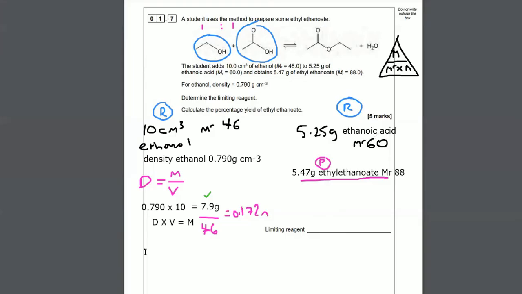So this was for ethanol. Always good to keep up and make sure you know what you're doing there. Now for ethanoic acid, I want to do 5.25 g divided by 60. Let's put that in the calculator, and that gives us 0.0875 moles. So you tell me, what's bigger, 0.172 or 0.0875? Hopefully you realize that 0.0875 is smaller. So my limiting reagent is ethanoic acid.